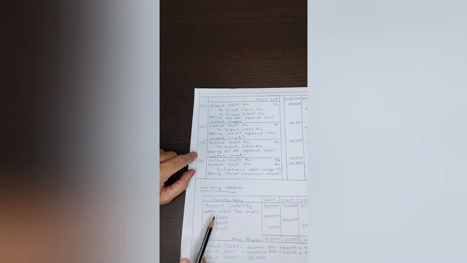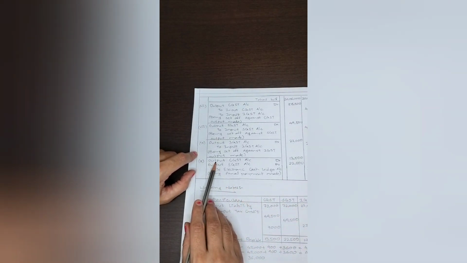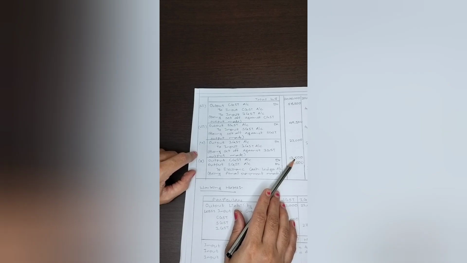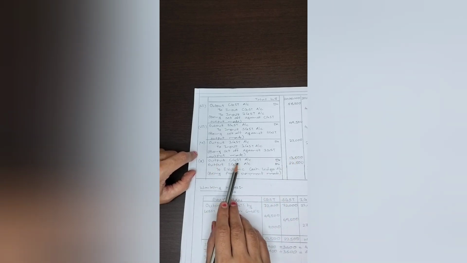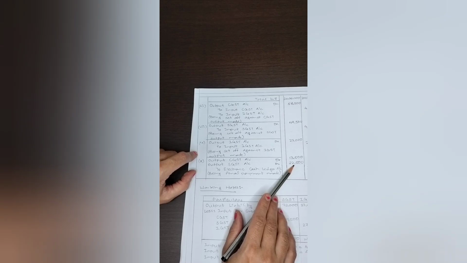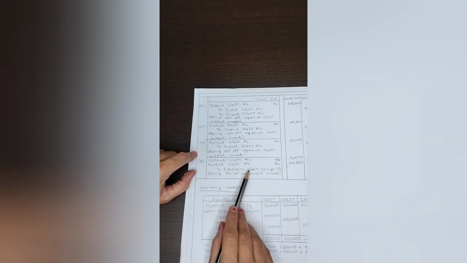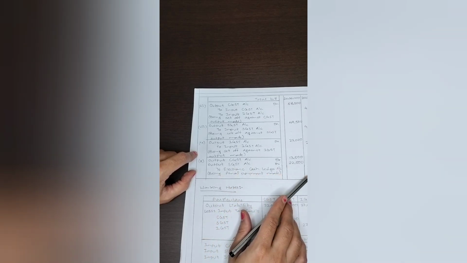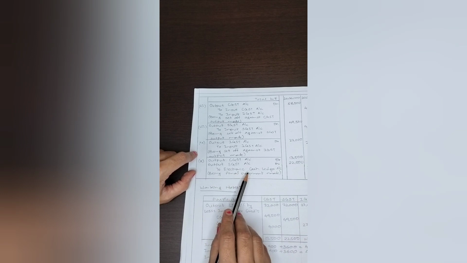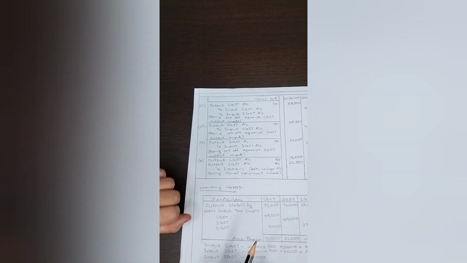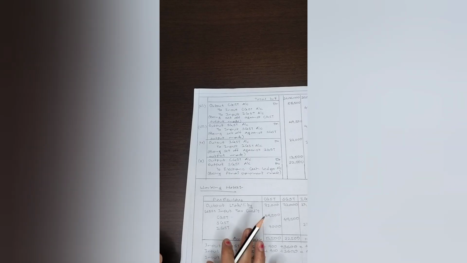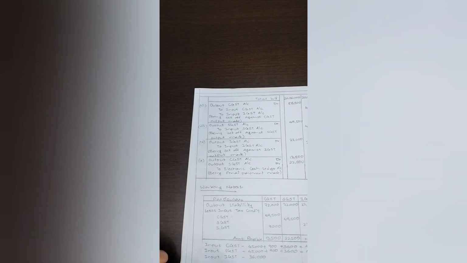Now he has to make a payment. He will debit output CGST account. How much is he liable to pay? 13,500. Output SGST account debit 22,500 to electronic cash ledger account 36,000, being final payment made. I hope you understood how we will do the calculation. This is the working note. If you want to take a screenshot, take a screenshot. If you face any difficulty, please let me know.